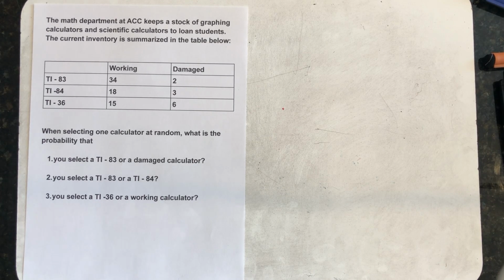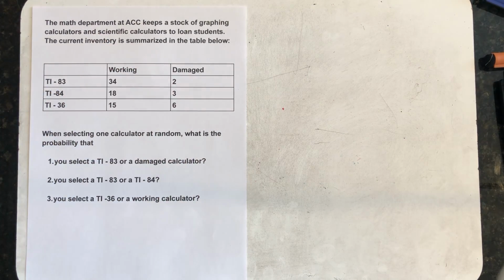Let's work some problems that make us think about compound probabilities using both the addition and multiplication rules. The data here comes from ACC's stock of calculators that we loan to our students. The math department at ACC keeps a stock of graphing calculators and scientific calculators to loan out to students. The current inventory is summarized in this table.